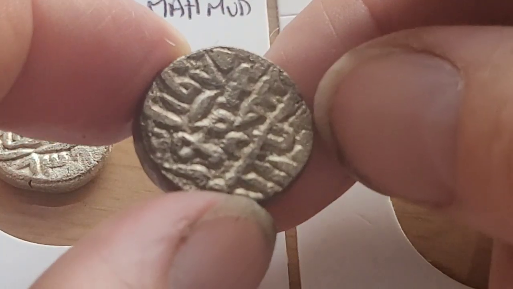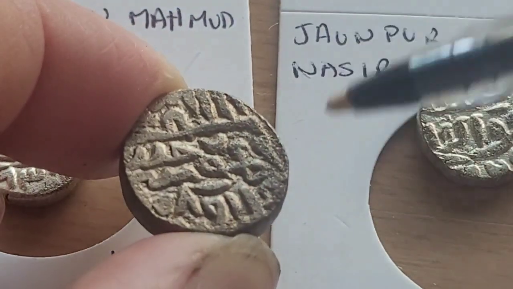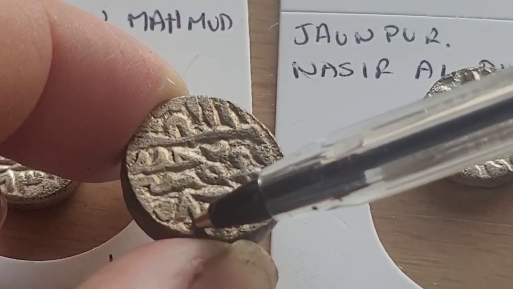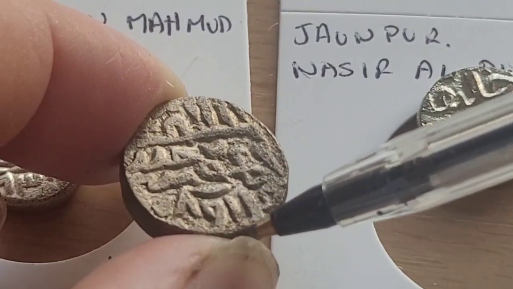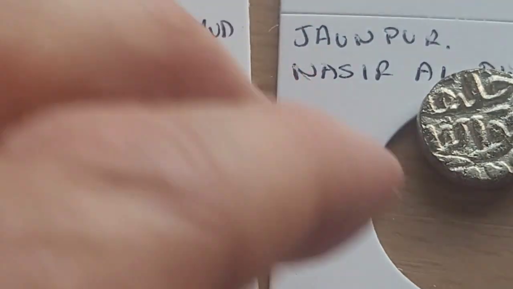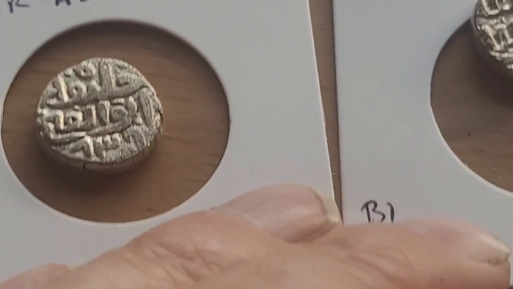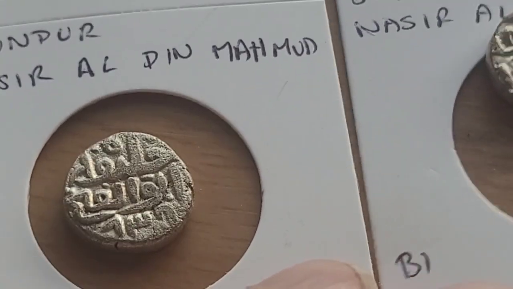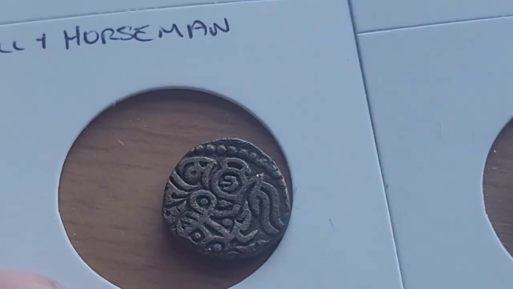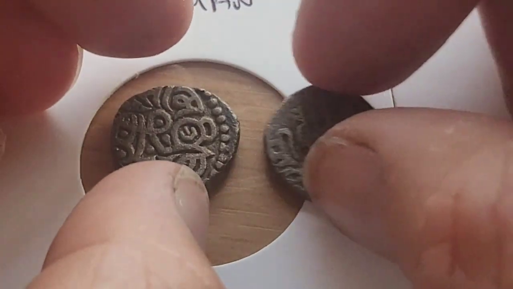Is that the right way? Oh, no. It goes that way. Okay, is that 89 or 891? Might be 891. Anyway, so it's a bit hard to actually read these coins, and yeah, that's it for the Islamic State. So the coins that I'm interested in, so here we have 2 Bull and Horseman coins.